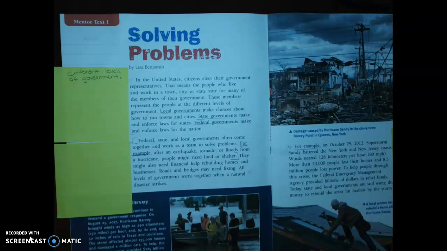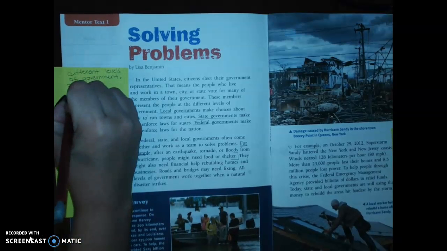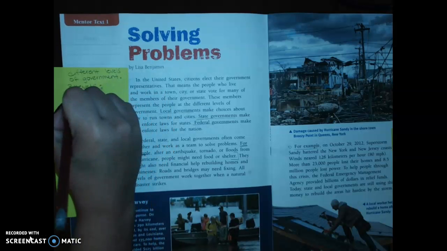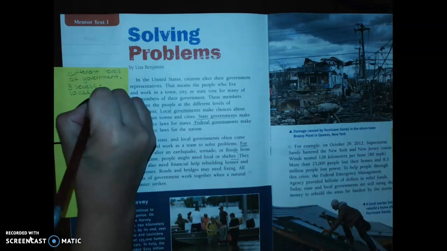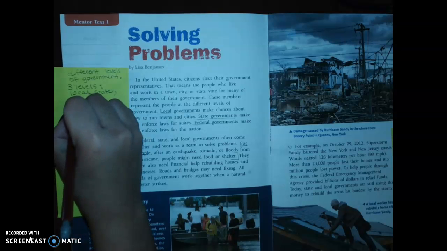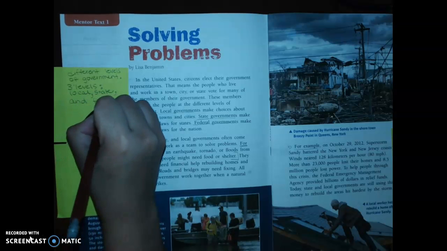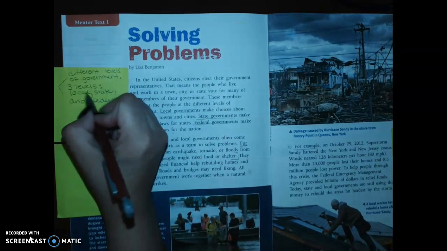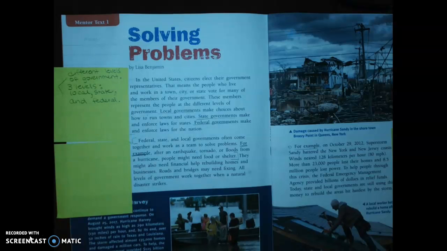So when I write a summary, I restate, right? What we've said before, we restate the most important parts. There are 3 levels of government, which are local, state, and federal. This is a good summary because it tells me there's different levels and then it gives me my 3 levels. It's short and it's in my own words and contains all of the key ideas that are represented in a logical order.